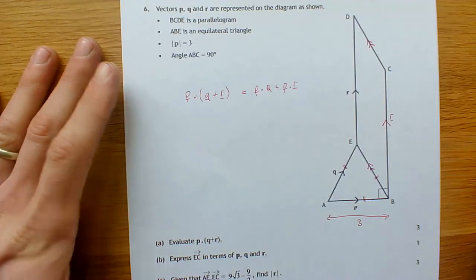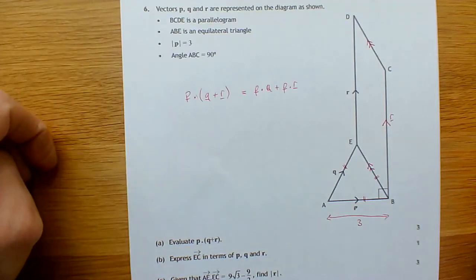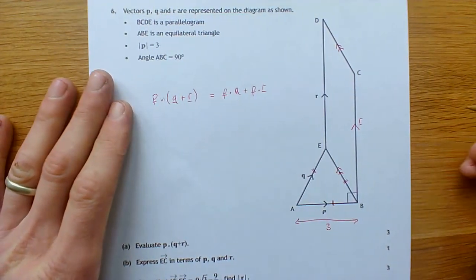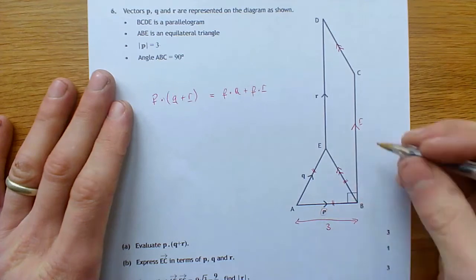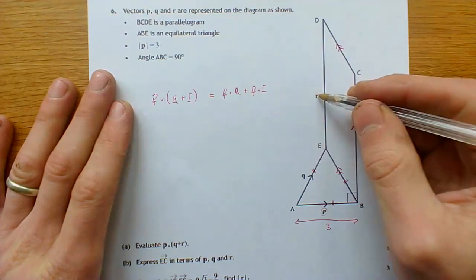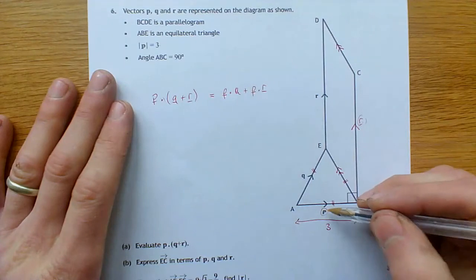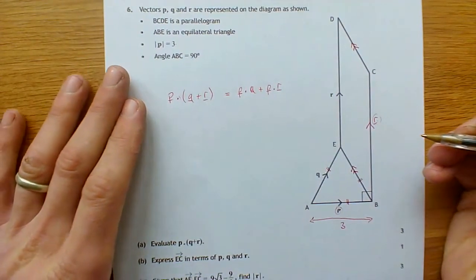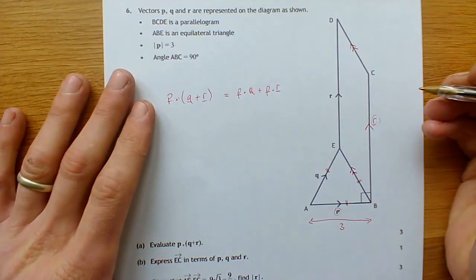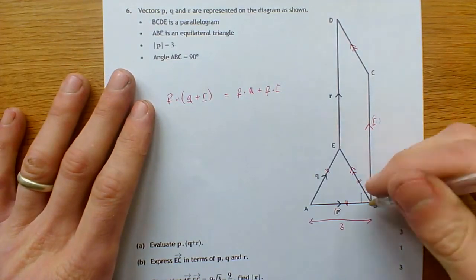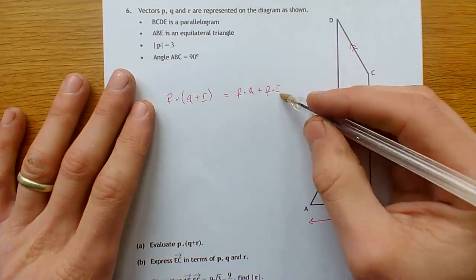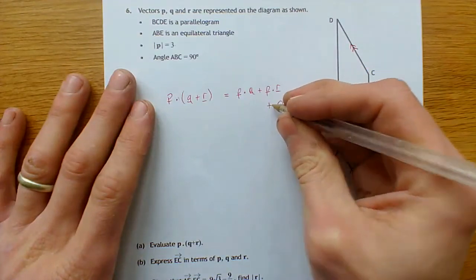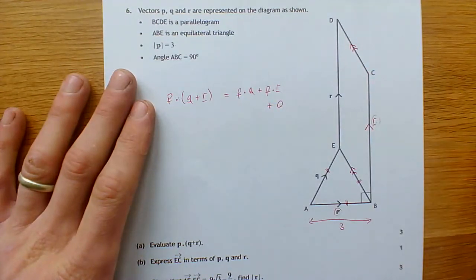Now I'm looking at my diagram and thinking, where are P and Q? Where are P and R? And what can I do with them? Well, I immediately spot P is here and R is here. I know it's up here as well, but this P and this R are at right angles to each other. I have a handy fact that says if any two vectors are perpendicular and I dot them together, I get 0. So that's good. That's half our situation dealt with.